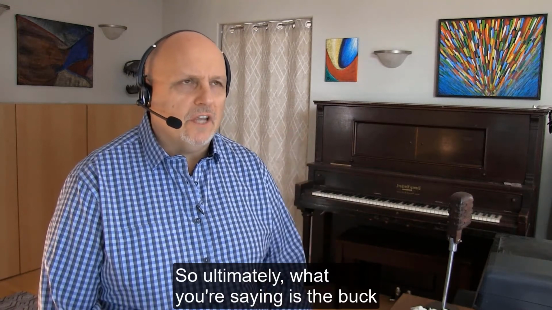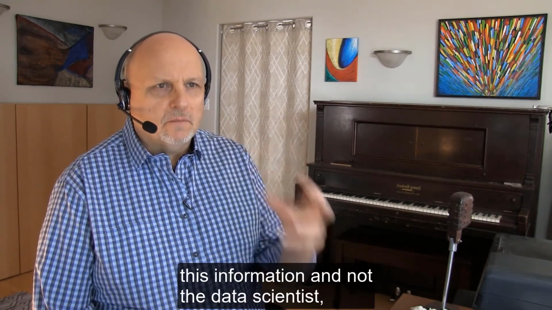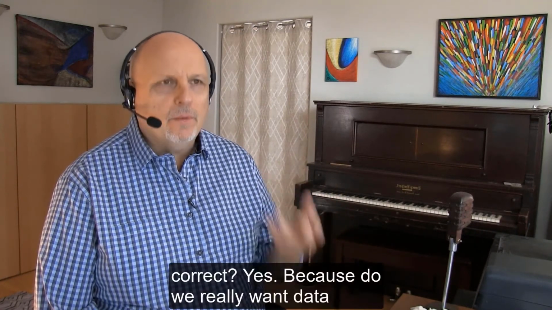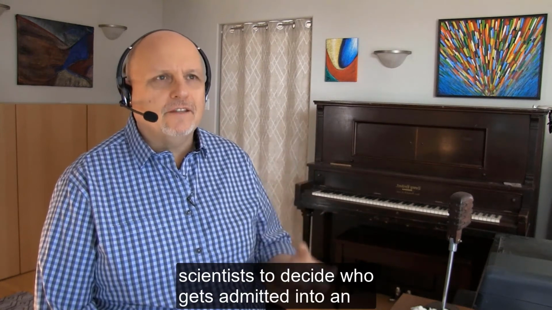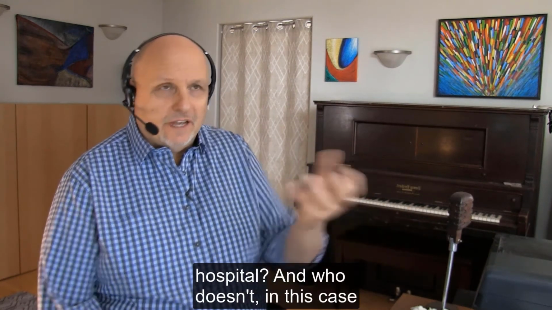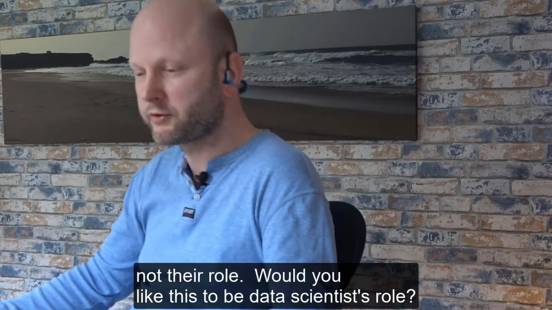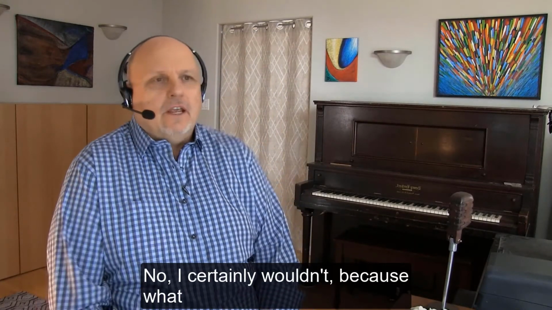So ultimately what you're saying is the buck stops with the business leader on what to do with this information, and not the data scientist, correct? Yes. Because do we really want data scientists to decide who gets admitted into a hospital and who doesn't? For, in this case, this example. Exactly. It's not their job. Would you like this to be the data scientist's role? No, certainly not.